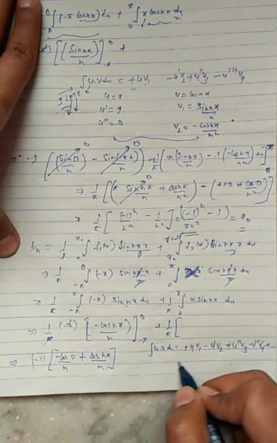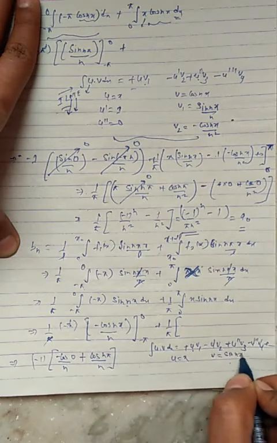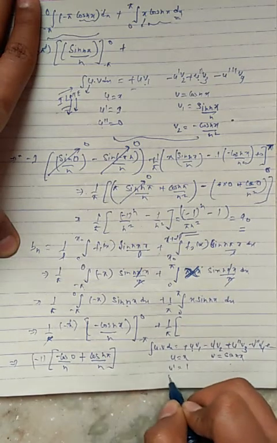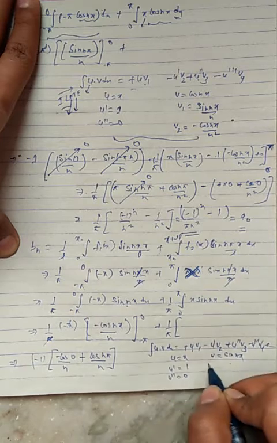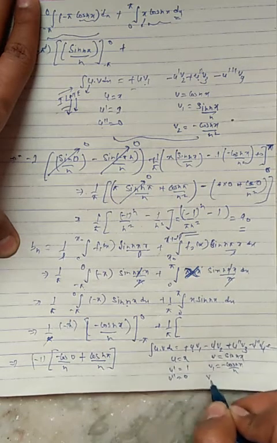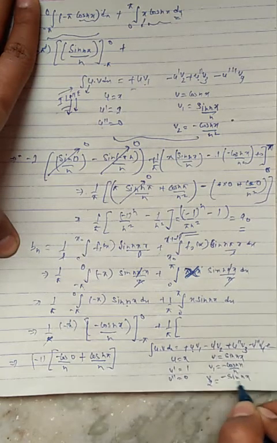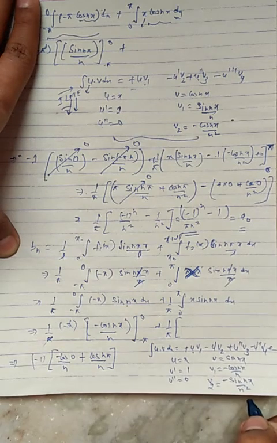Now first function is x and second is sin nx. First derivative is 1 and second derivative is 0. First integration is minus cos of nx divided by n, and second integration is minus sin nx divided by n square.